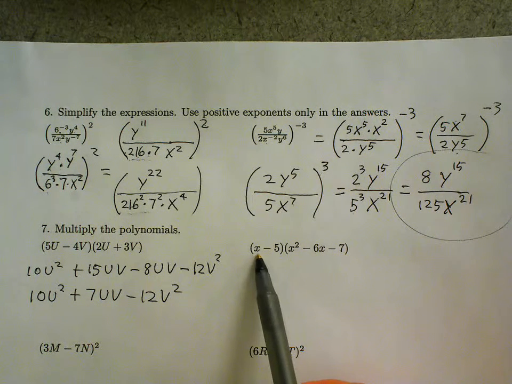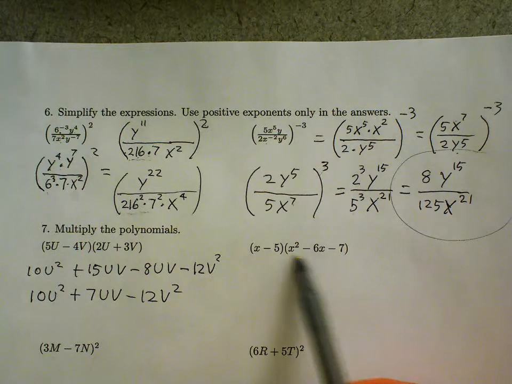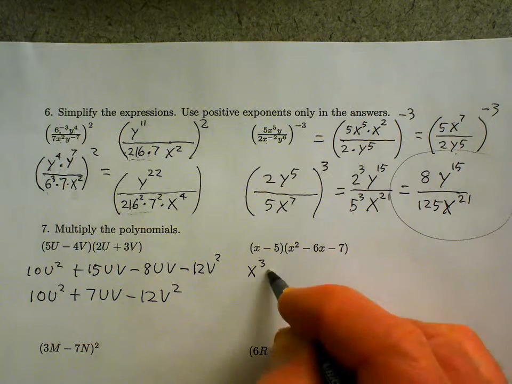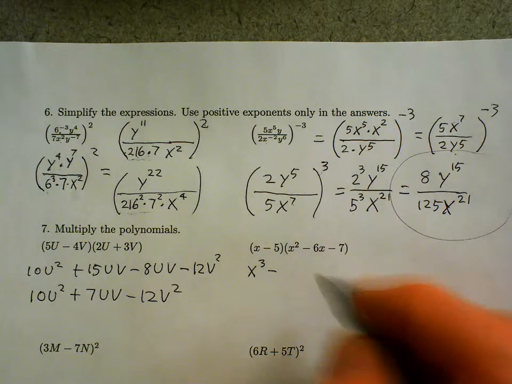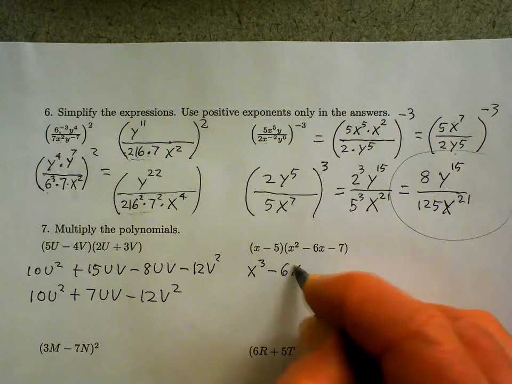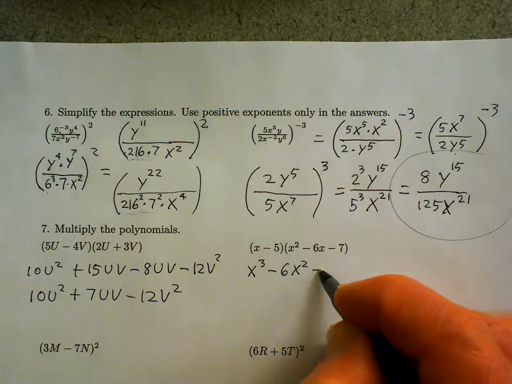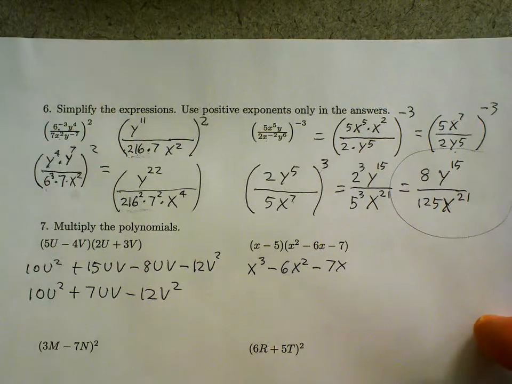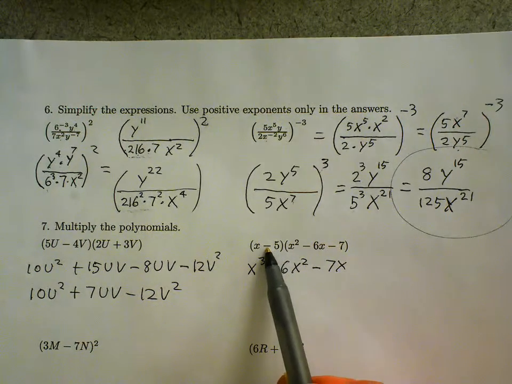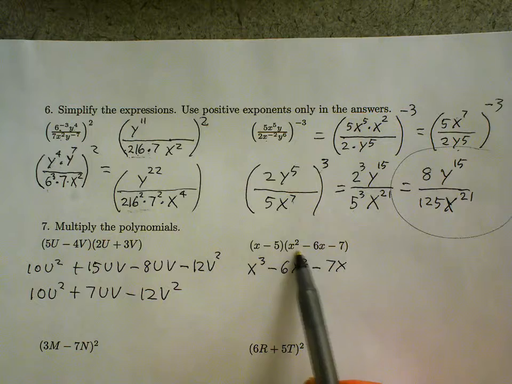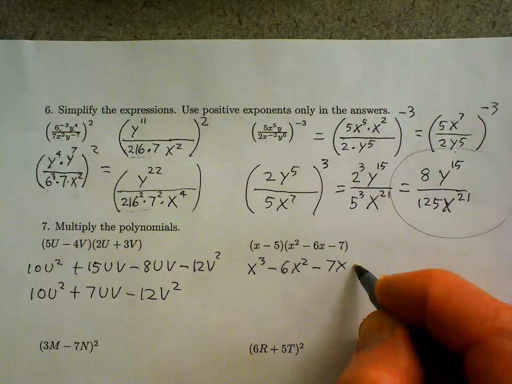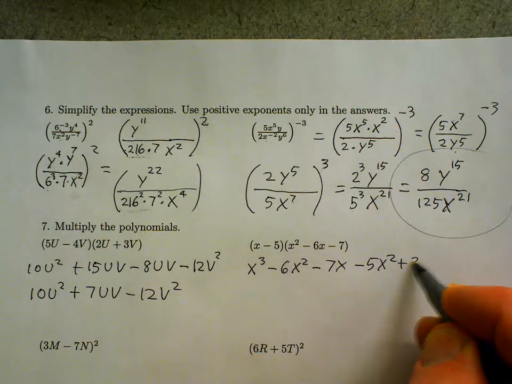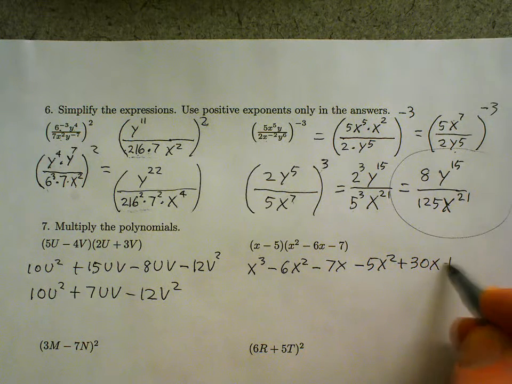So first multiply x in the binomial by every term in the trinomial. So x times x squared is x to the 3rd. And then minus x times 6x is minus 6x to the 2nd. And then minus x times 7 is minus 7x. Then we switch to -5, multiply -5 times every term in the trinomial. We get minus 5x to the 2nd plus 30x and plus 35.